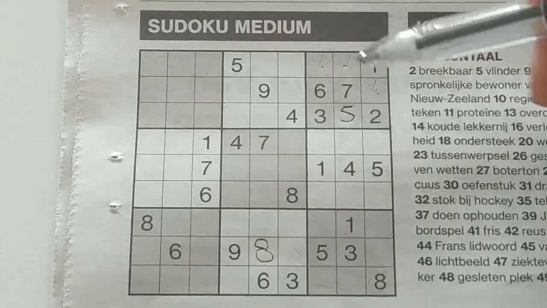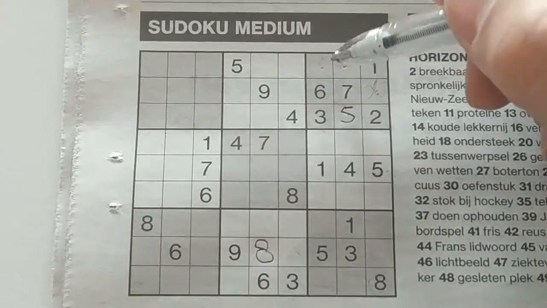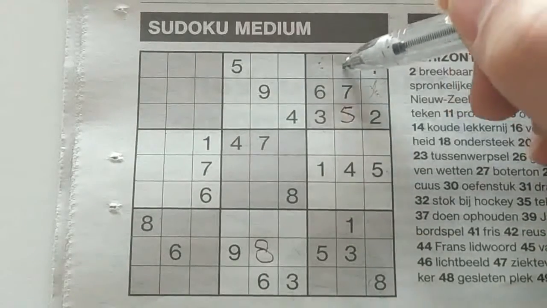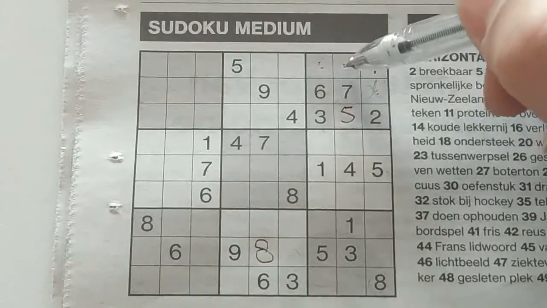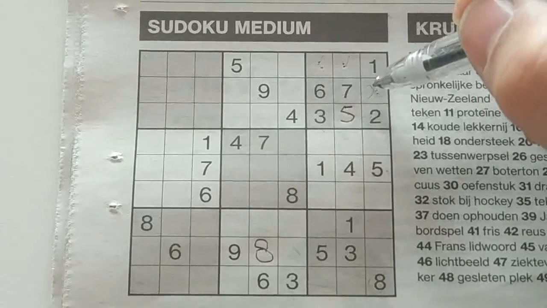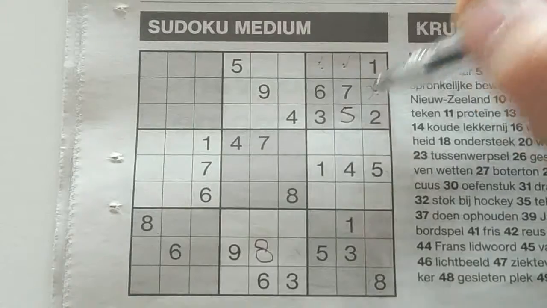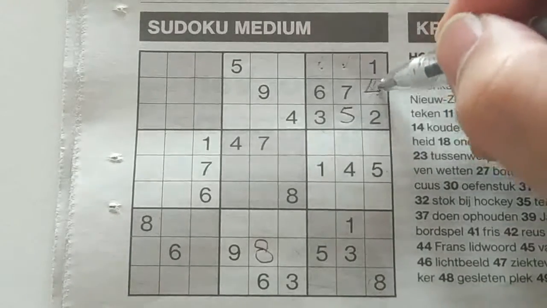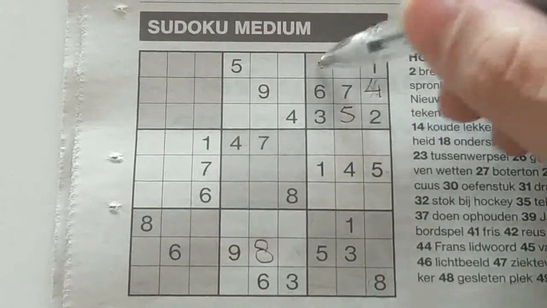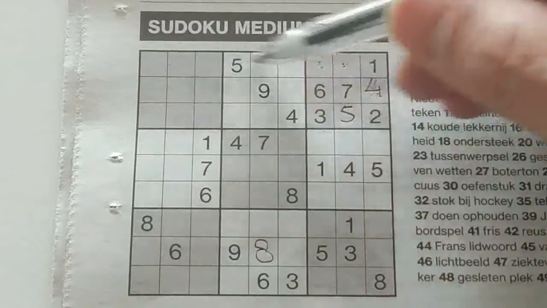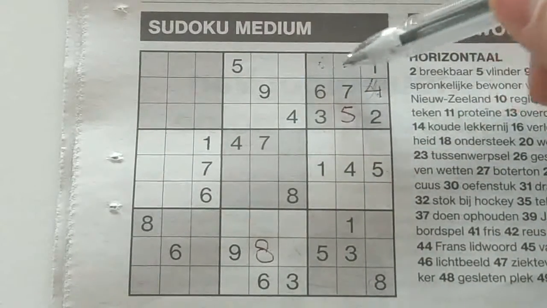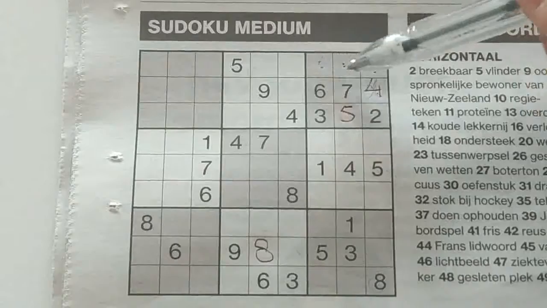We have here the 9, so no 9 there. So the 9 should be here or there. So we have a pair, 9 and 8. And one box is left for the number 4. So we have an 8 in this first row in one of these boxes.